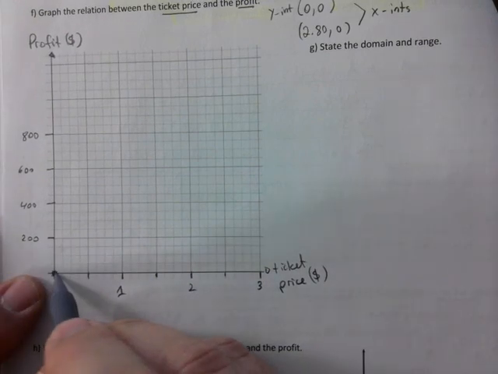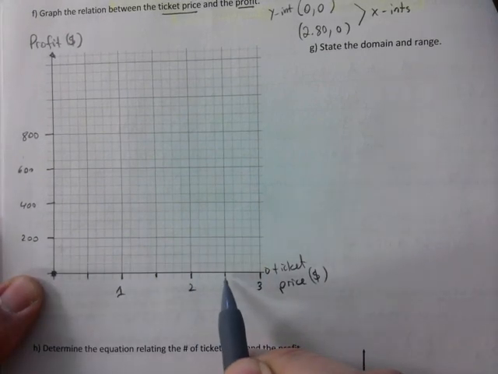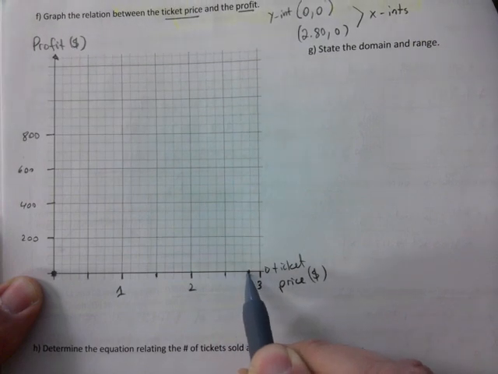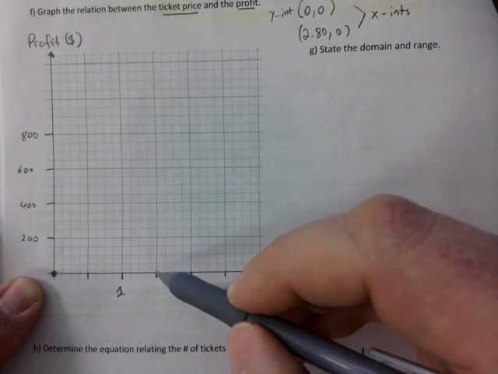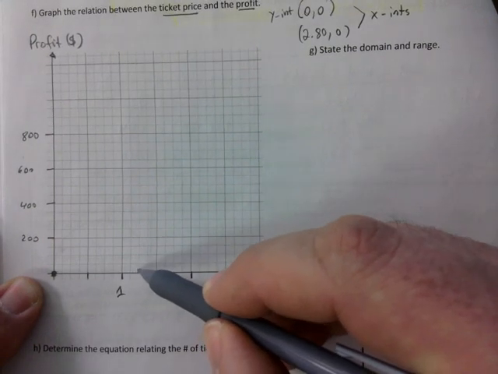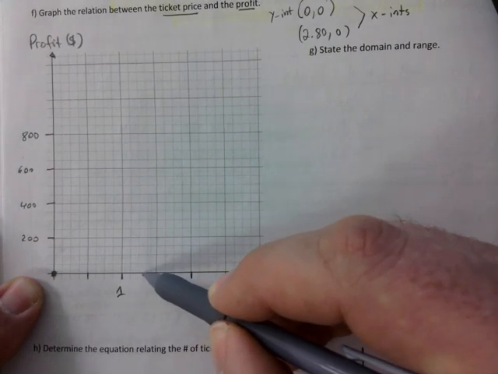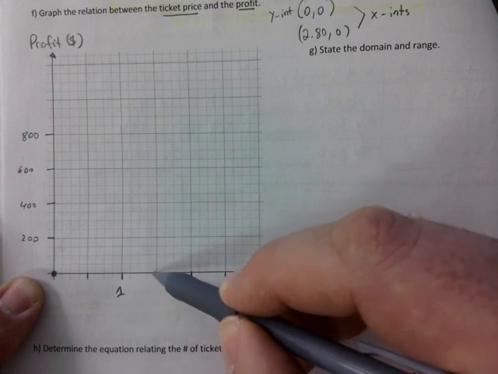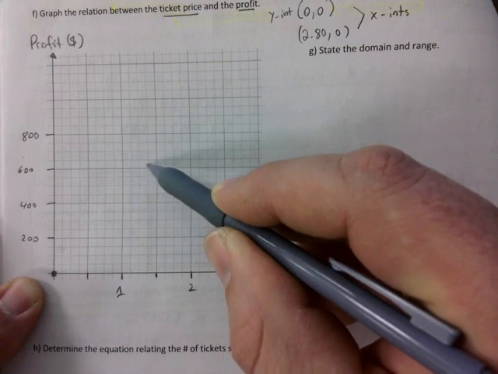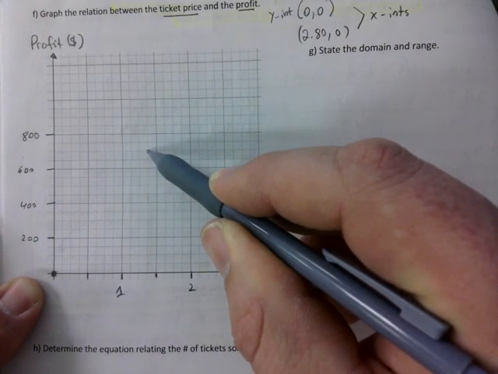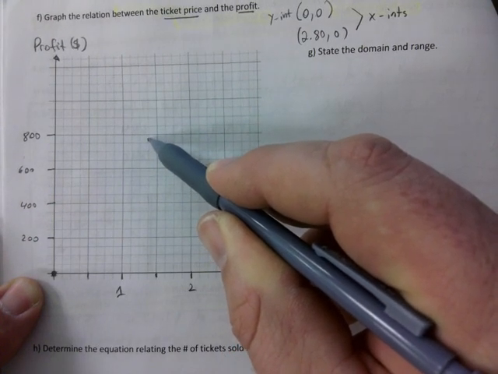And so 0, 0 is my point. 2.8, this would be 2.5. So 2.8 would be somewhere in there. And 1.4, this would be 1.5. So 1.4 would be right about there, all the way to 784. That's 700. 784 is somewhere there.